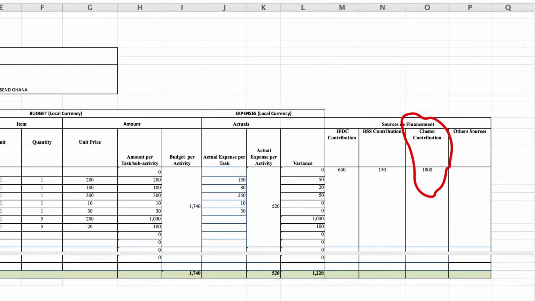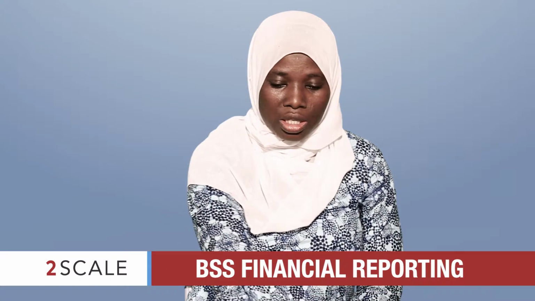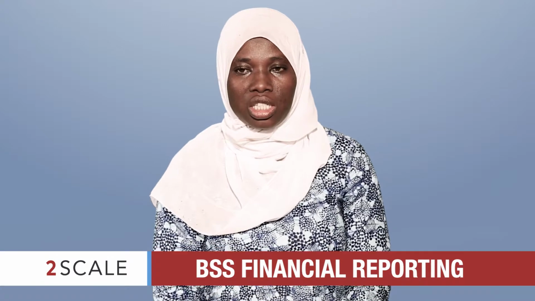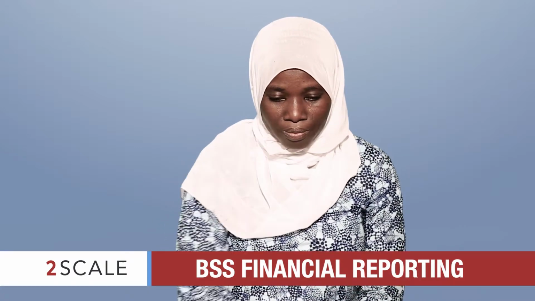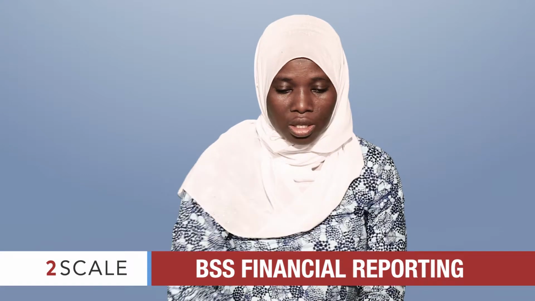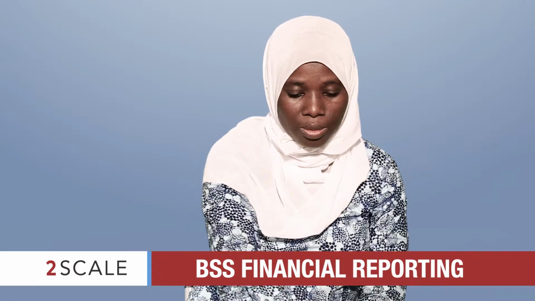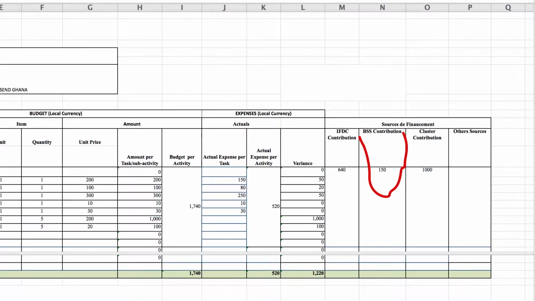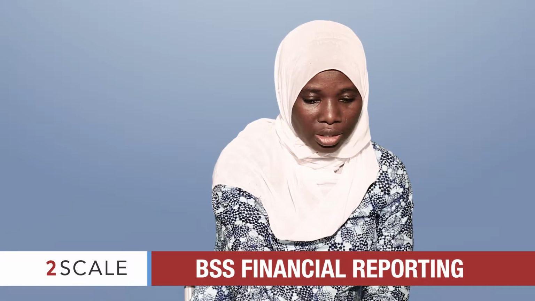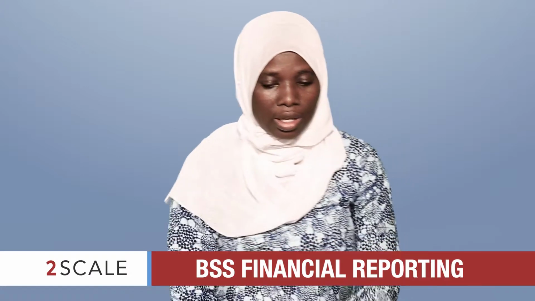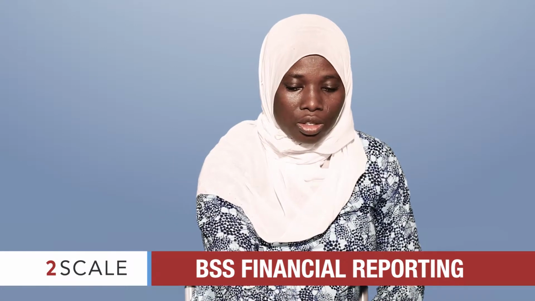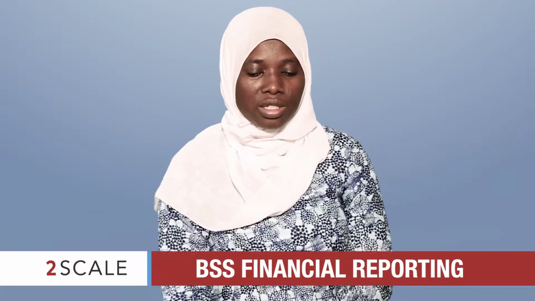And if, for instance, the BSS pledged to take care of the transportation needs to procure this item for the group, how much was the cost of transport that was incurred in procuring these items? You record it under the BSS contribution. And when you make all these entries, automatically you will see the grand total at the end of activity 1.